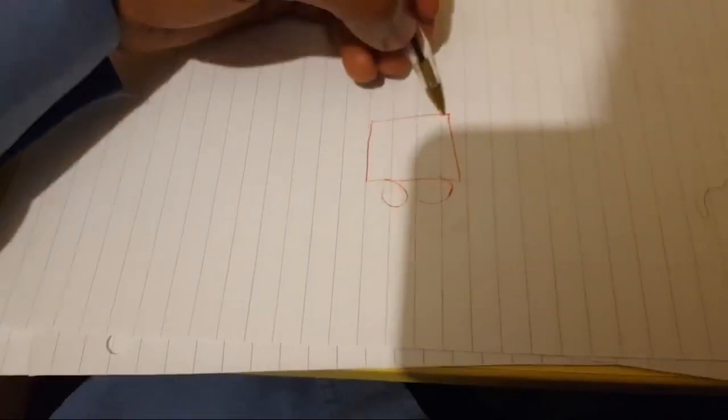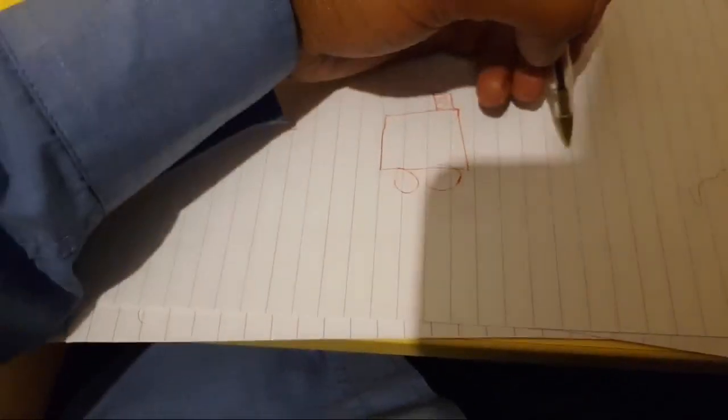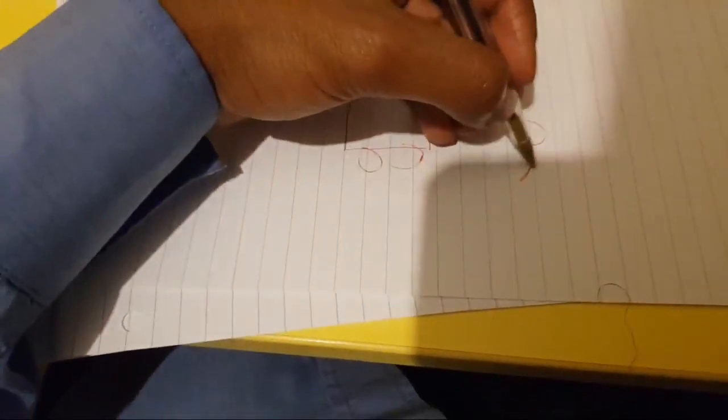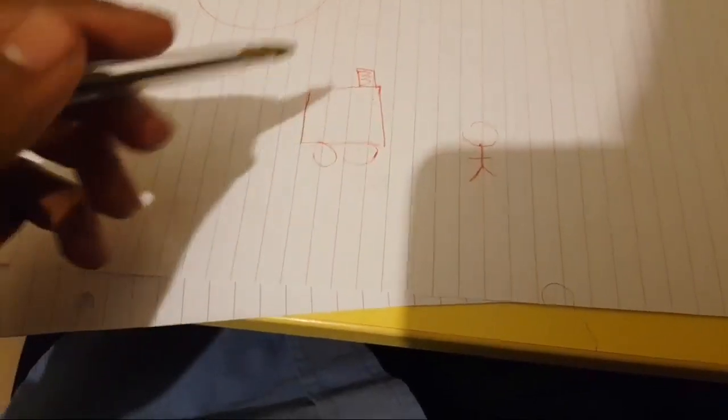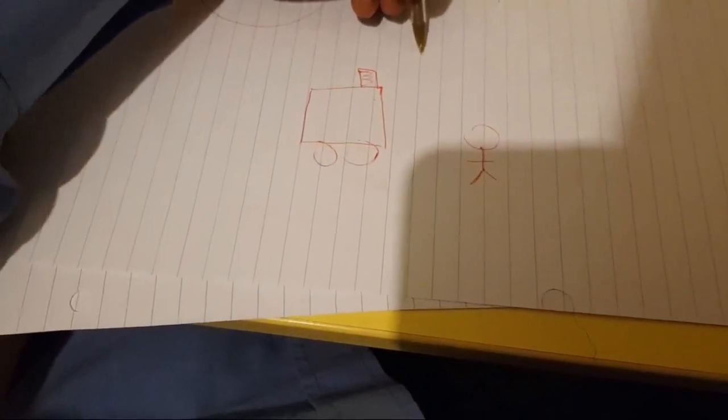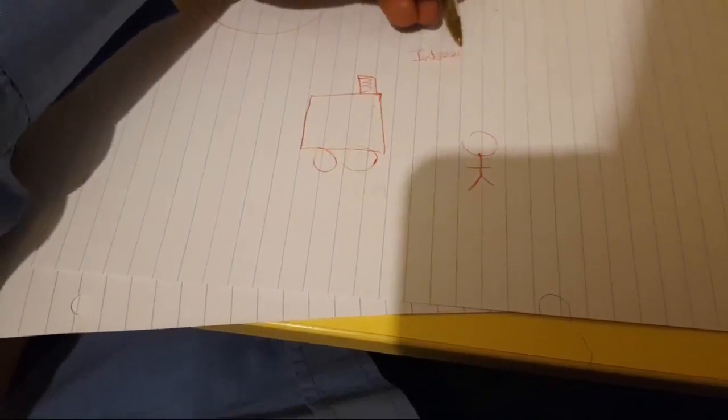Red and blue shift is basically, say you have an ambulance here, and say someone is standing there. Think about it like this. When the ambulance approaches you, the intensity increases.